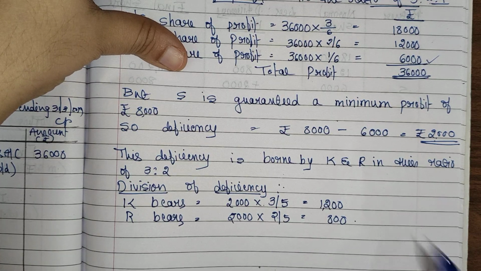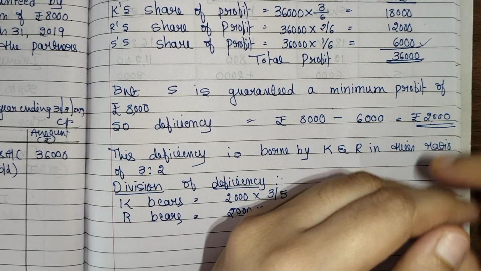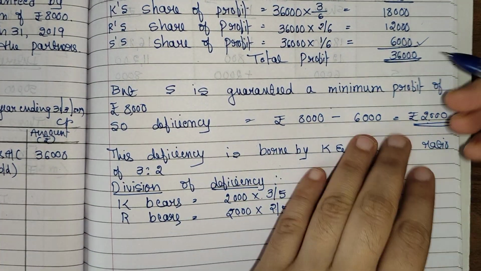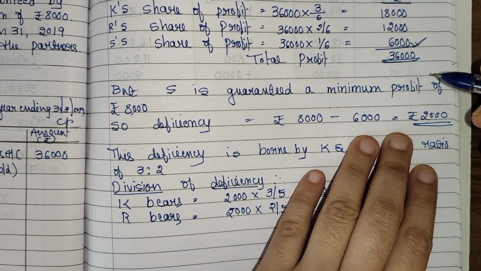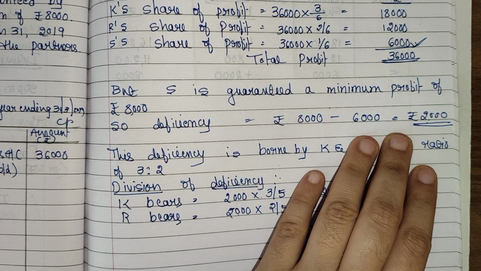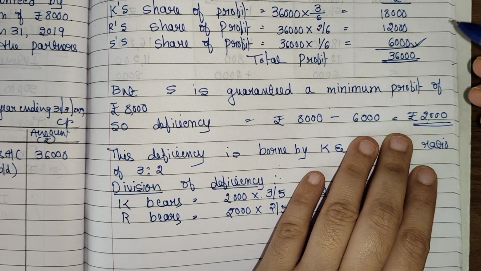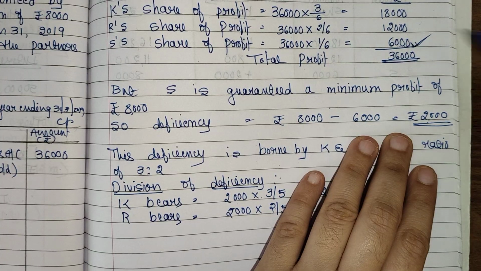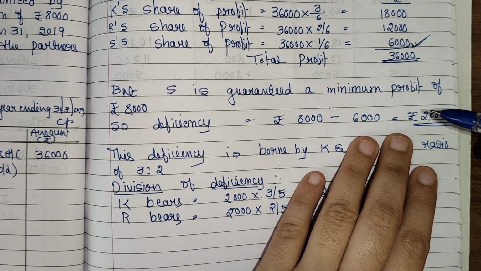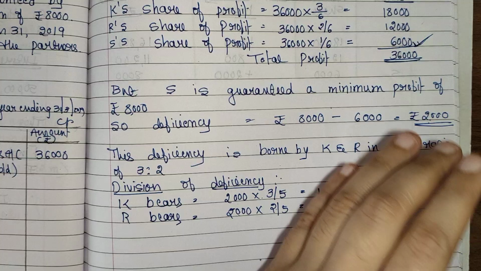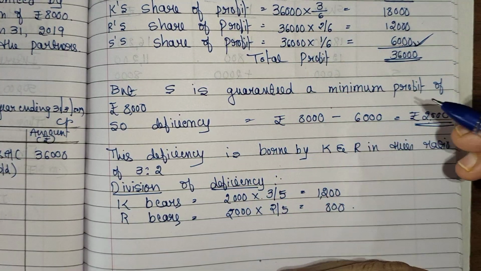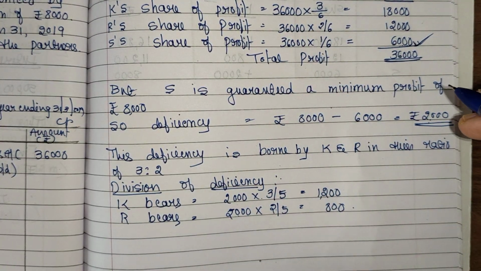Clear? Here see, if S's normal share is more than rupees 8,000, he gets the higher amount. If S's normal share is less than rupees 8,000, in our case rupees 6,000, K and R will give the shortage amount from their shares.